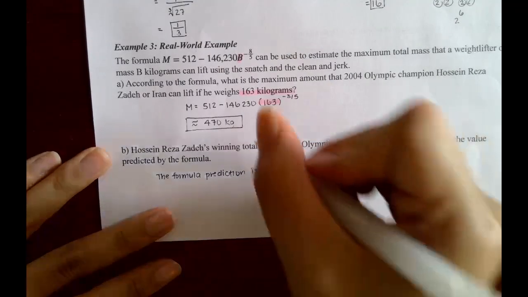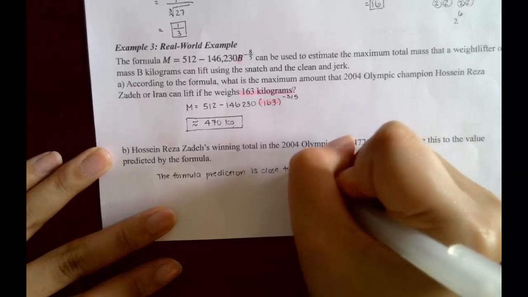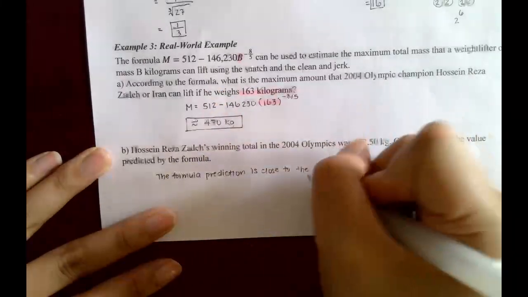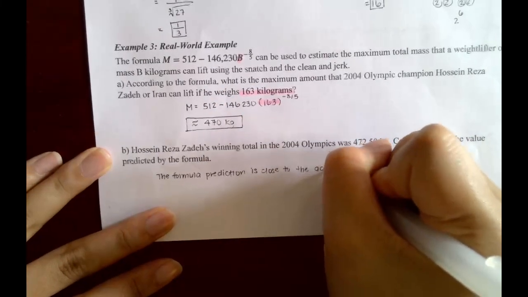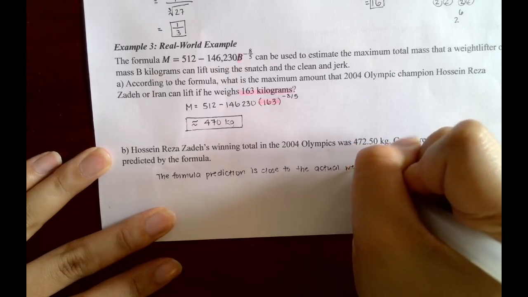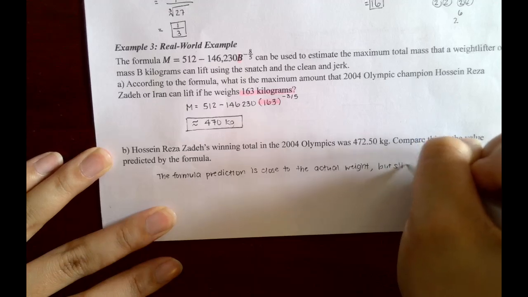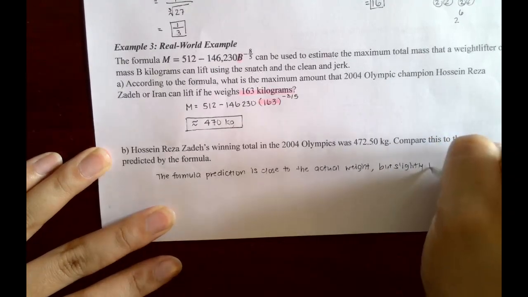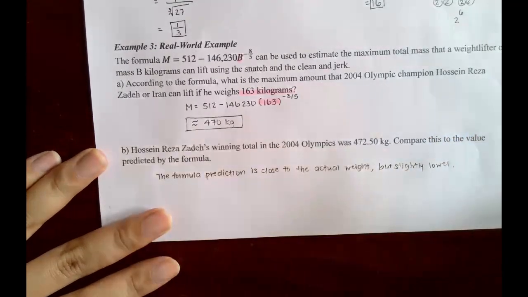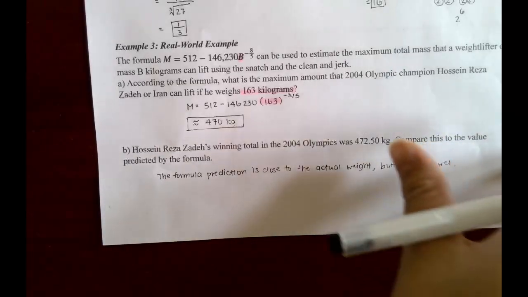Close to the actual weight, but it's slightly lower, right? Because 470 compared to the 470, the actual weight, but slightly lower. And there you go. Okay.